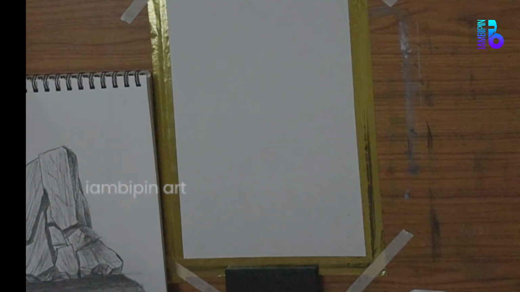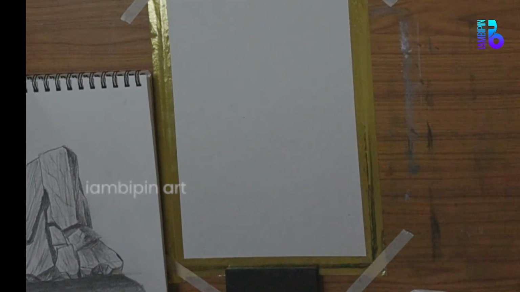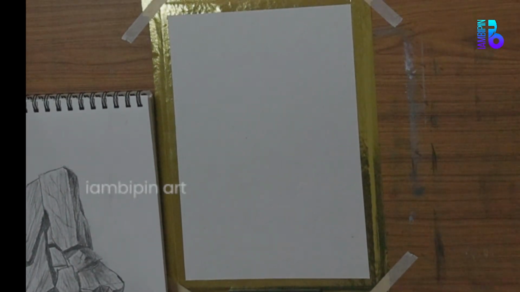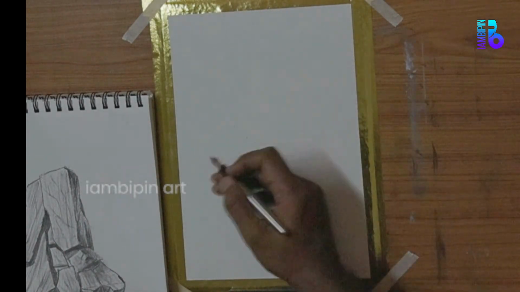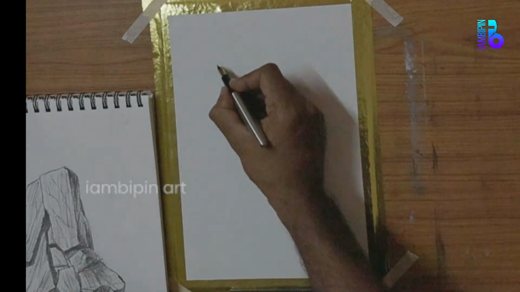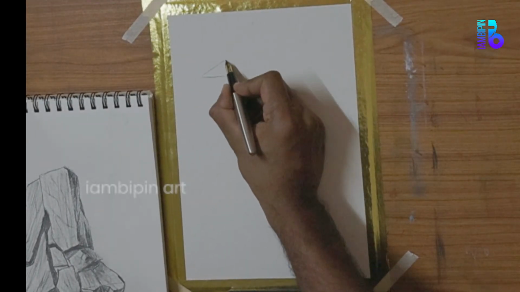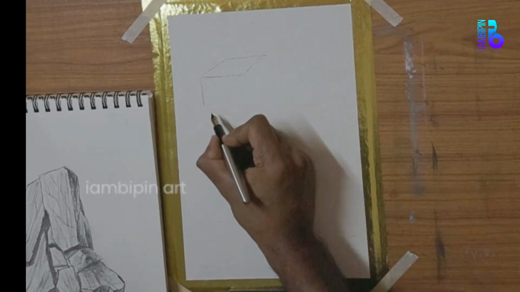When it comes to watercolor, we go with the cuboid shape first. Then I will create a rock out of it.